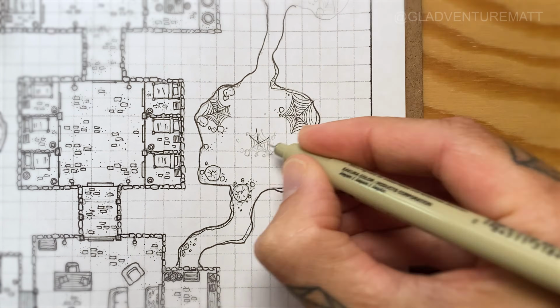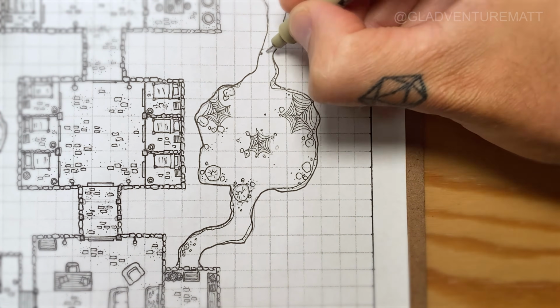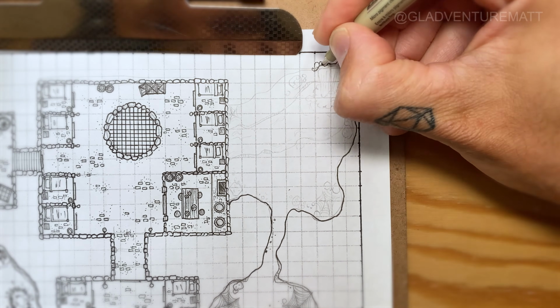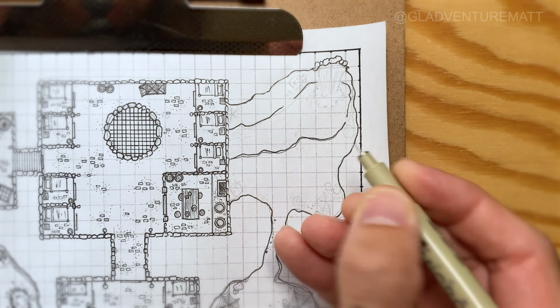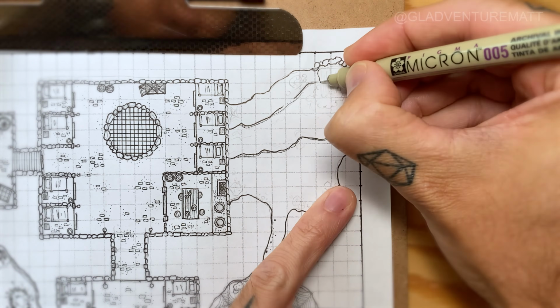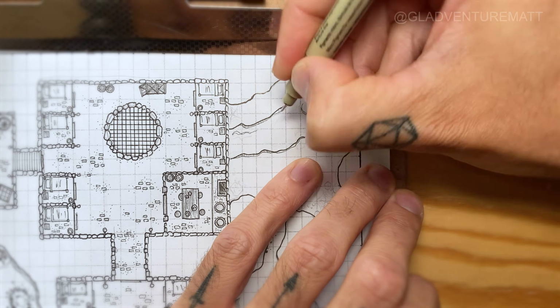As we get close to finishing this up, I wanted to talk about how we can keep this organized for the DM. So one thing that I like to do is number my rooms, and then on a separate piece of paper, I'll put in all the details, like what sort of loot's in it, what sort of traps, obstacles, and enemies may be in each room.